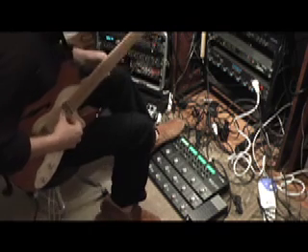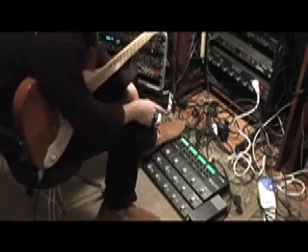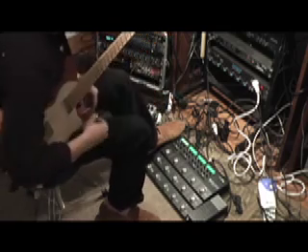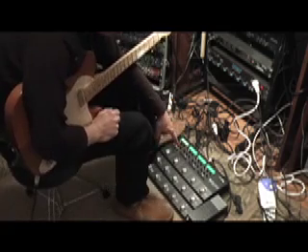Now I'm going to add some extra distortion on top of this, but I'm going to be adding it from a different pedal that I have plugged into the effects loop on the M13.